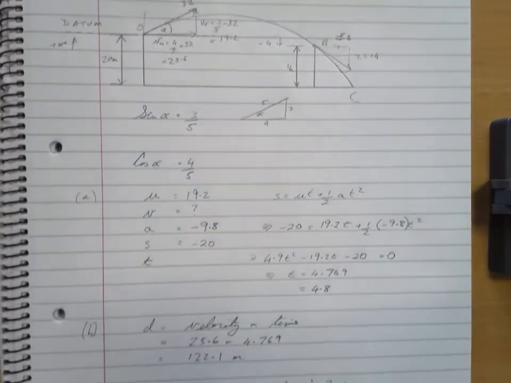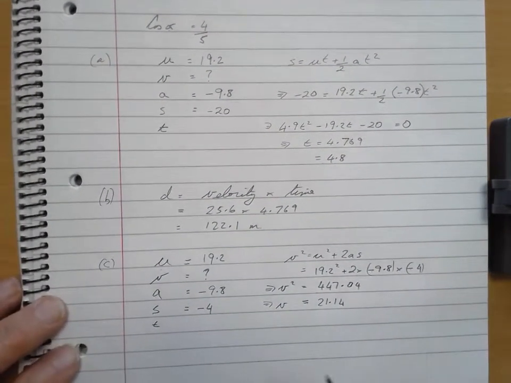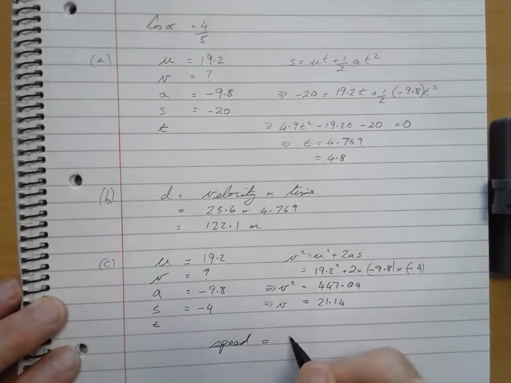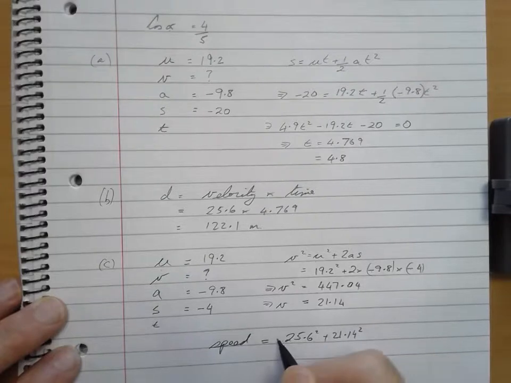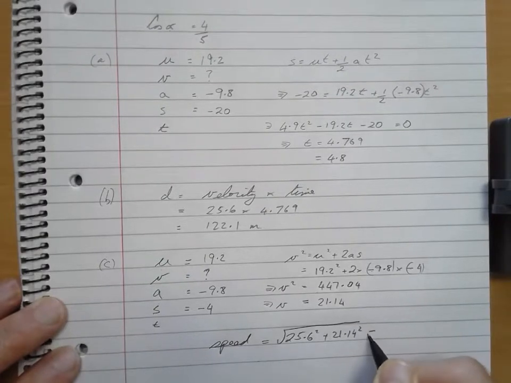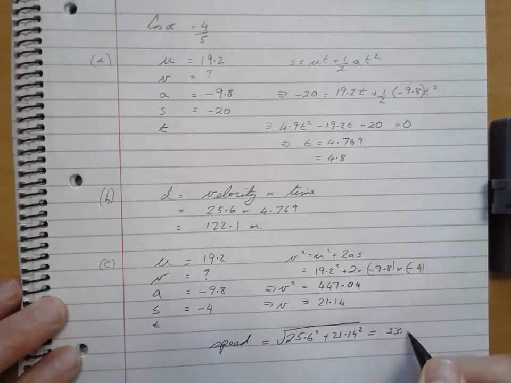Okay, so we're after the speed. The speed now is just the Pythagorean addition of the horizontal and the vertical components. So the speed is equal to the square root of 25.6 squared plus 21.14 squared, and that gives me 33.2 meters second to the -1.